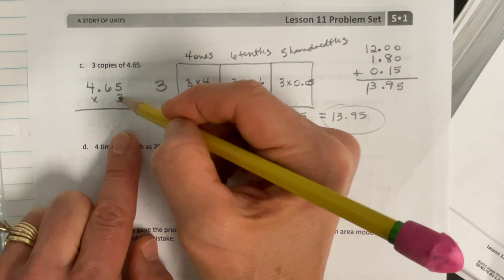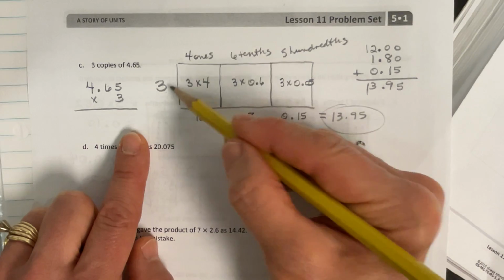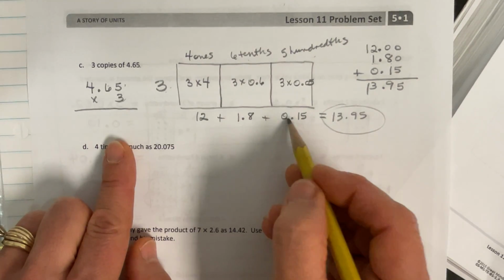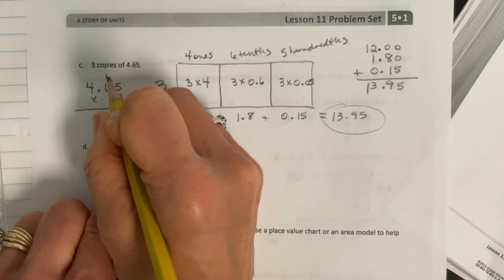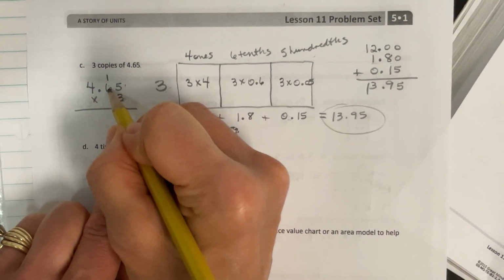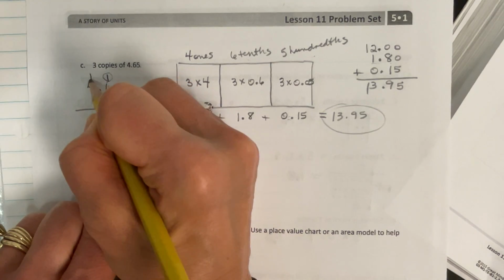You're multiplying 3 times each one of these numbers, just like we did over here. 3 times 5 is 15, okay? Notice when I carry that 1 over, it's because I'm bundling. 3 times 6 is 18, but I have to add this one, so it's 19.